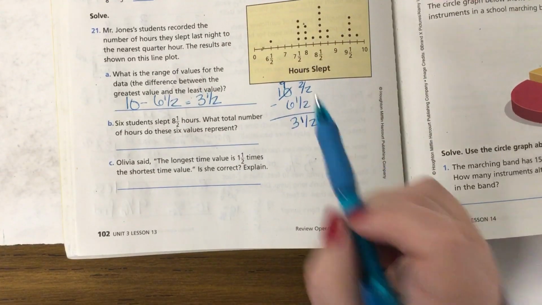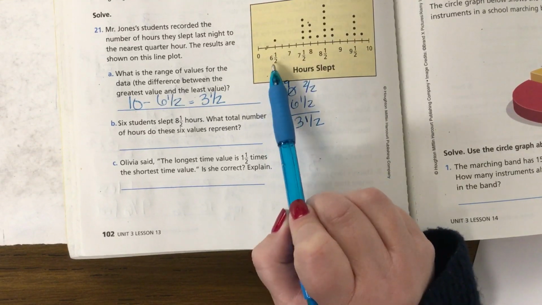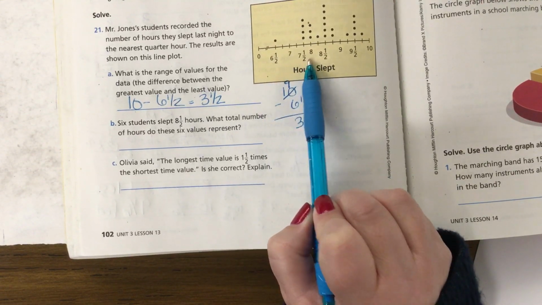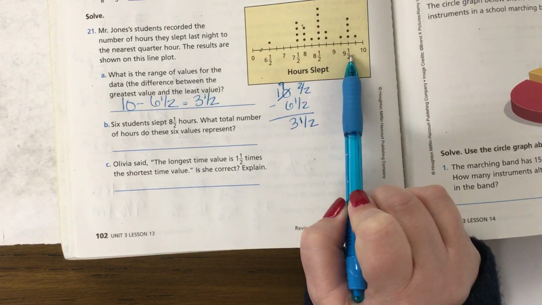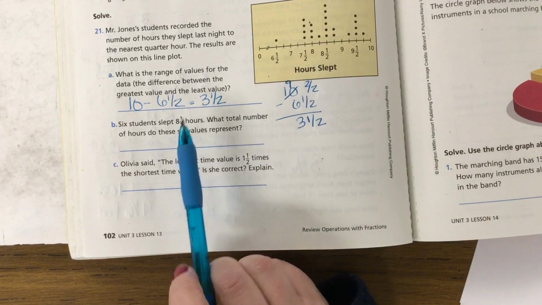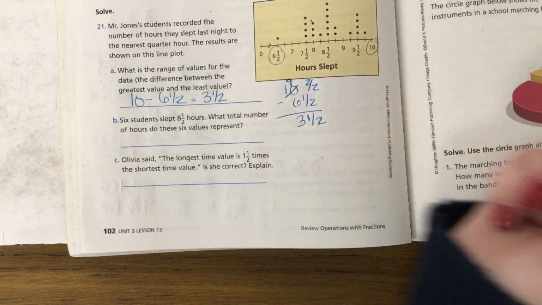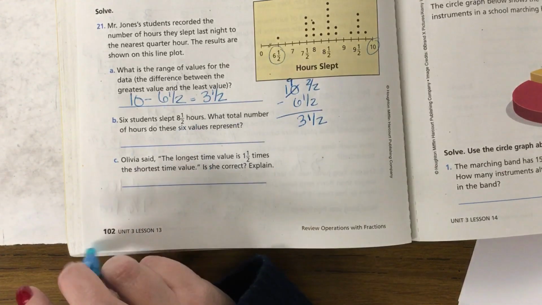Another way to do this is to count. So we've got 1, so I go to 7.5. That's 1. I go to 8.5. That's 2. I go to 9.5. That's 3. And I go a half more to 10. So it's 3.5. But you just take the top number of the range and the bottom number of the range, and then you subtract. Okay?